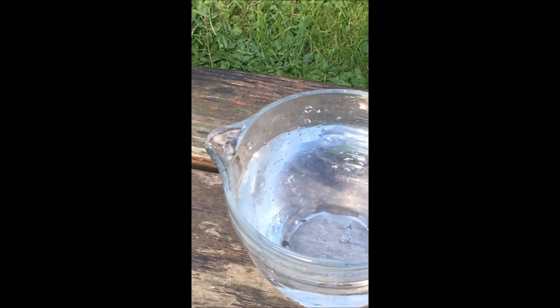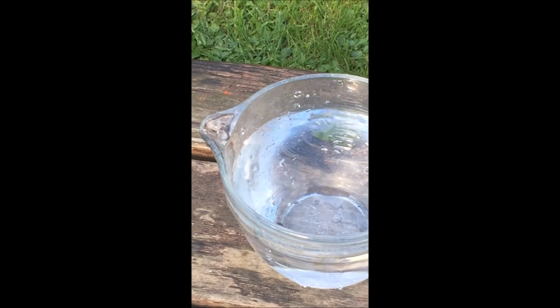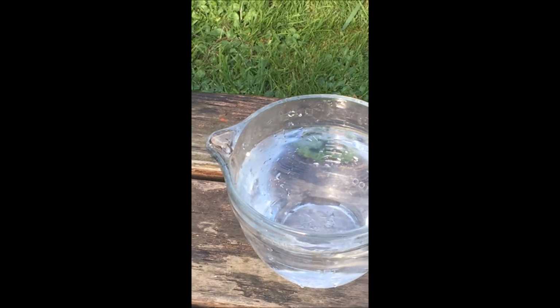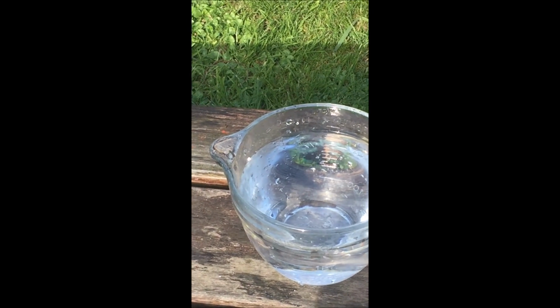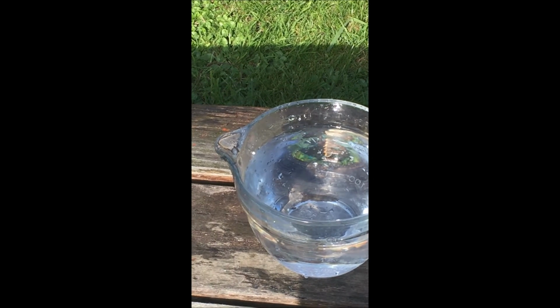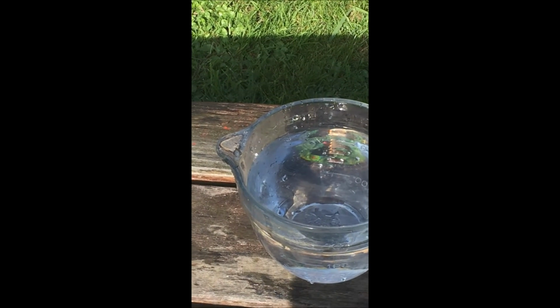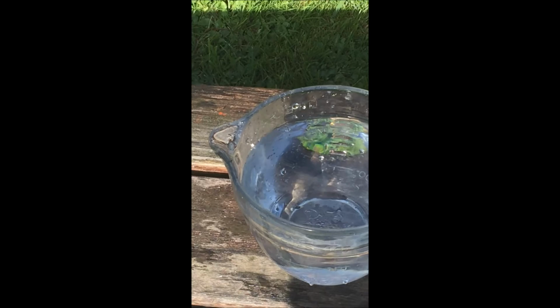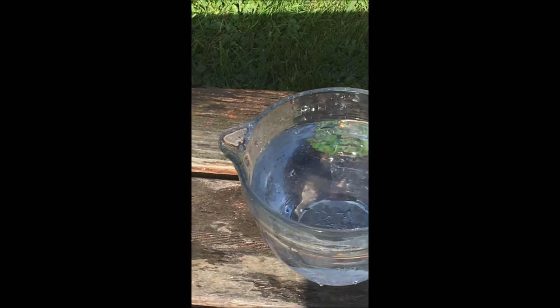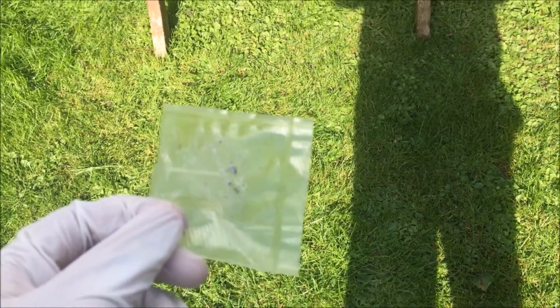You can see the sodium there to the left, fizzing, effervescence. And there is the reaction. It's stopped now. No more effervescence. That's how you know it's done.